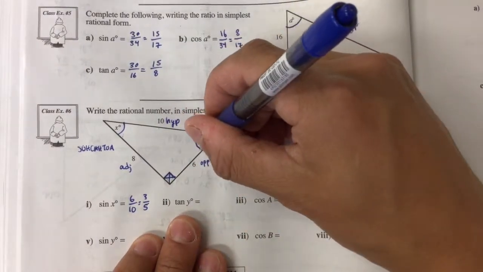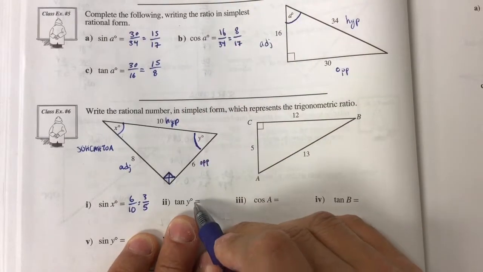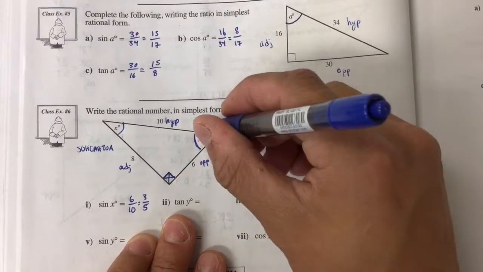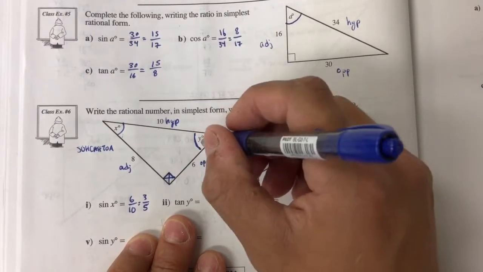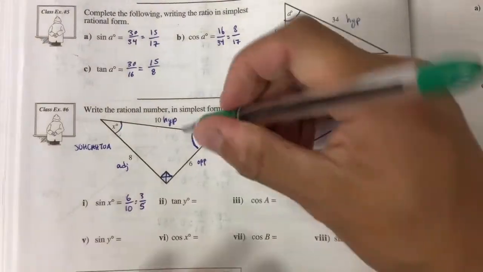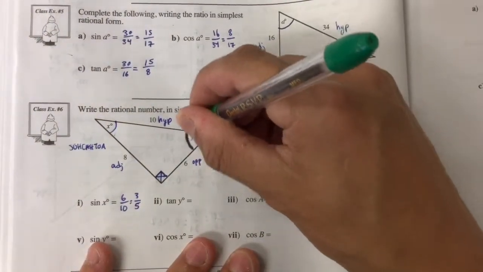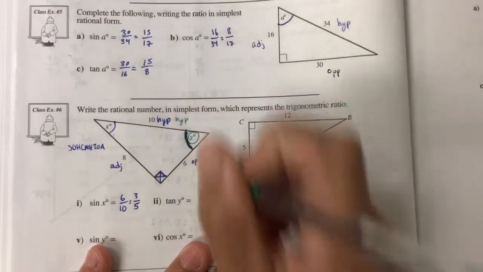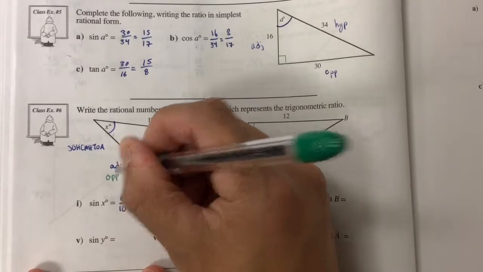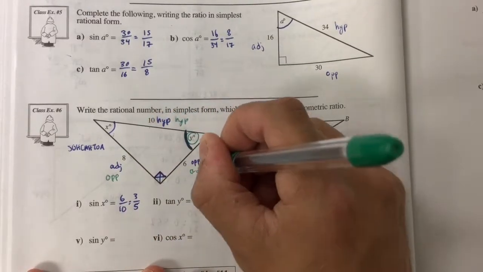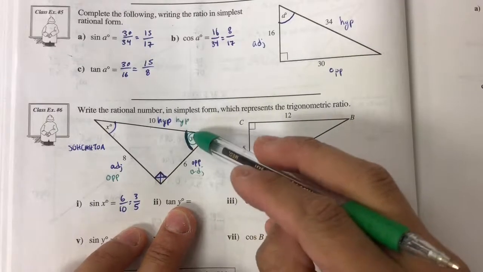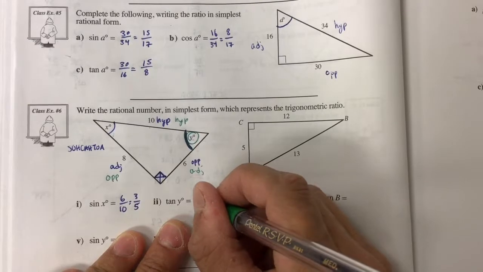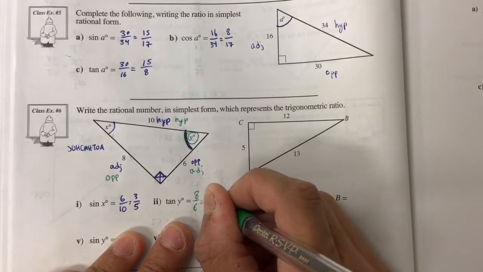Now, here's my angle y. So tan y, then I would have to change how I label this. So if this is my reference point, and maybe I should do this in a different color. So if I use this as my reference point, now this is always going to be my hypotenuse, but if I'm looking at angle y, then this is going to be opposite and this is going to be adjacent. So with tan y, this is opposite, and this is adjacent. That would be 8 over 6, or 4 over 3.